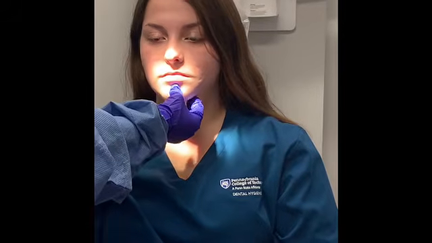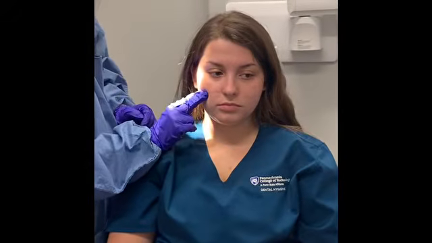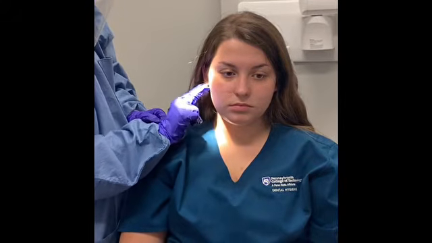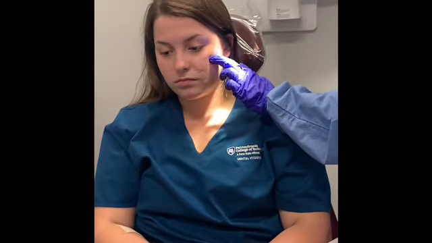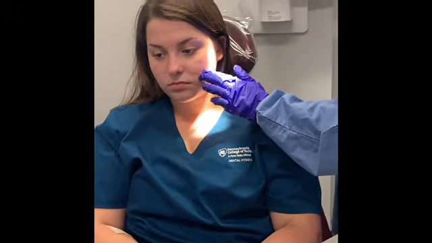Okay, so next I'll examine and palpate the submental lymph node. Next, I'm going to visually examine and palpate the salivary glands, doing the parotid gland first. And then going on to the other side. And it's just right before the parotid lymph node.